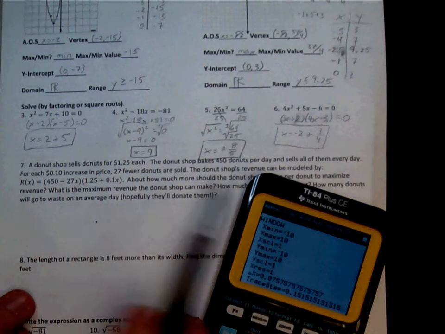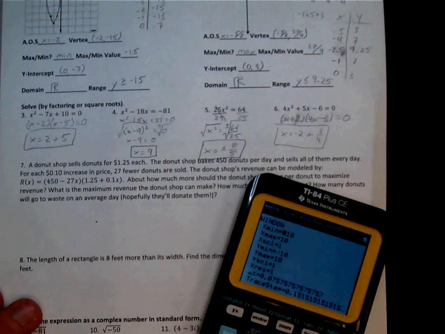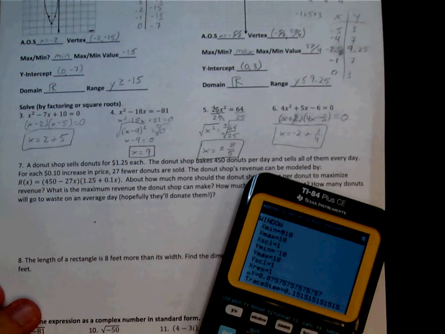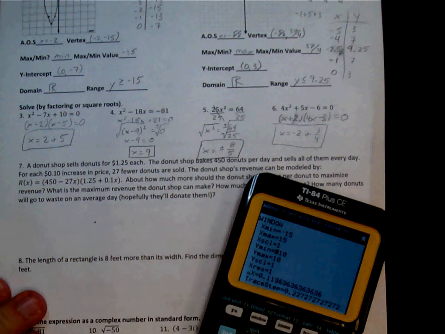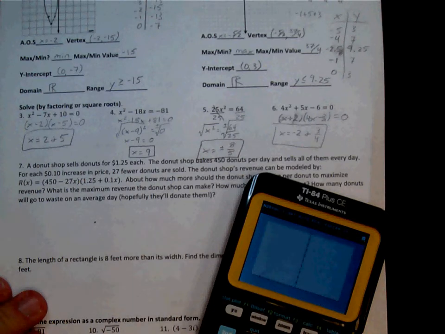X is how many times I'm increasing the price. I don't know. Maybe I'll go a little bit bigger, like negative 15 to 15. We can adjust that as necessary. The Y is the revenue. If they were getting $1.25 a donut for 450, we're talking about a lot of money. I don't know what the max is going to be, but I know I'm not going to make less than $0. But let's go up to like $1,000, and I will go by 100s maybe for my scale. Let's graph this. We may need to adjust.